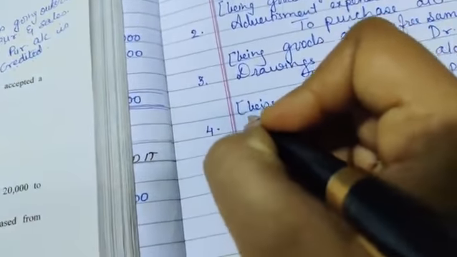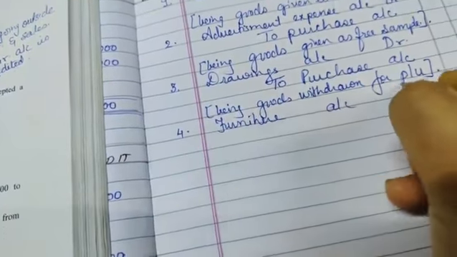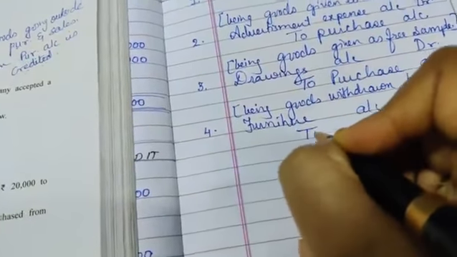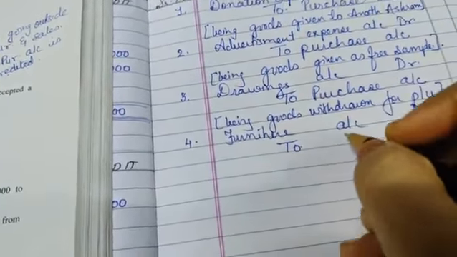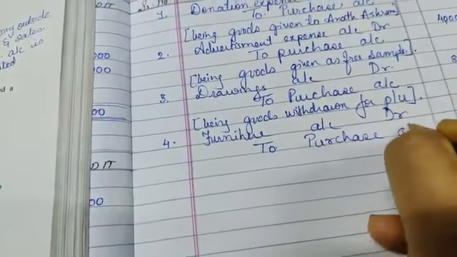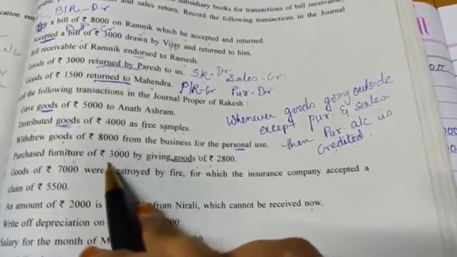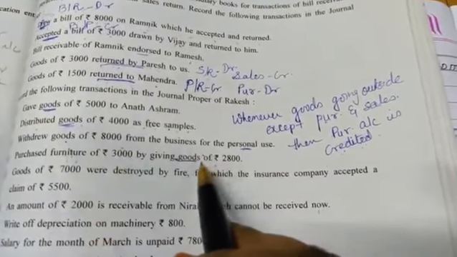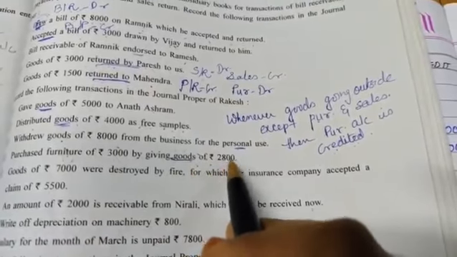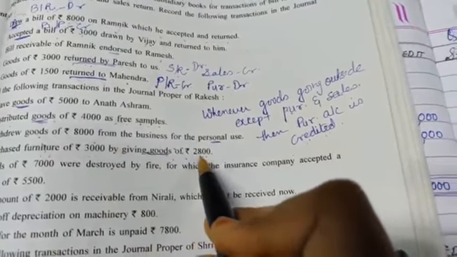So see the fourth entry, that is furniture account debited to purchase account. Fine. See, now in case of amount, the furniture cost is 3,000, but you have given goods of rupees only 2,800. It means for you the amount of furniture is only 2,800. So you will record only 2,800 in the journal proper.